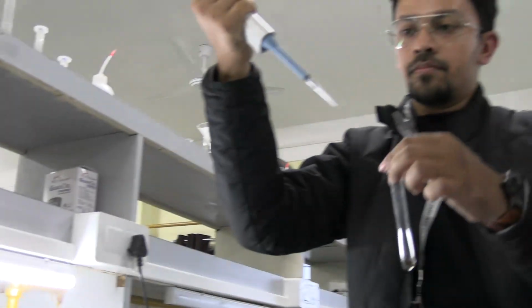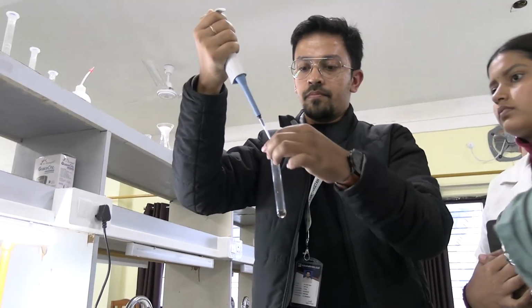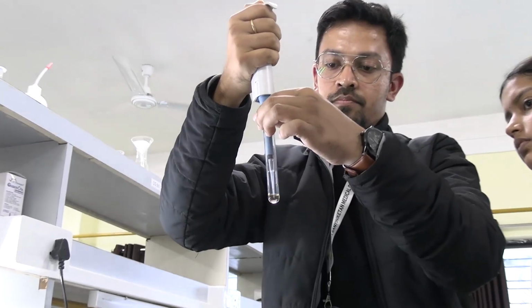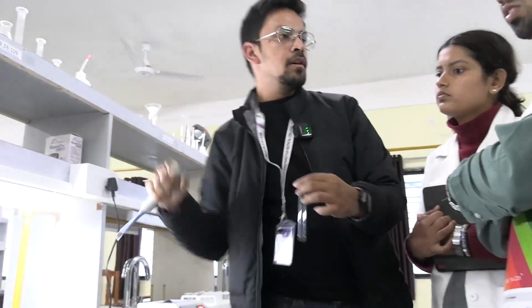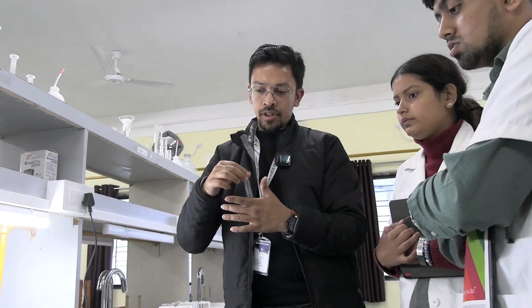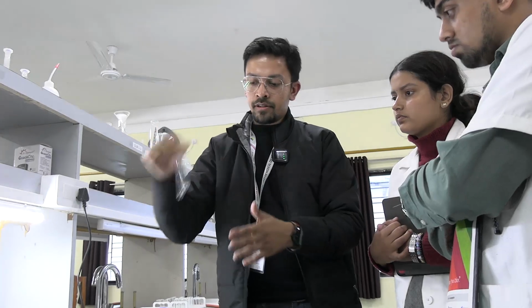Done? This is the test sample. Okay. Now again after the test you have to discard. Why? The next person will come and again do the blank, so the blank should not get mixed with the test. Okay, now my mixtures are done. I'll put it for the incubation.